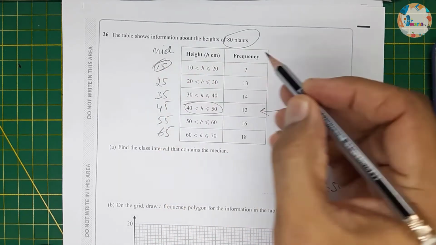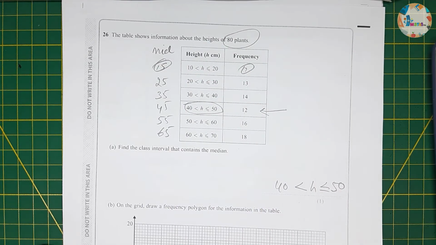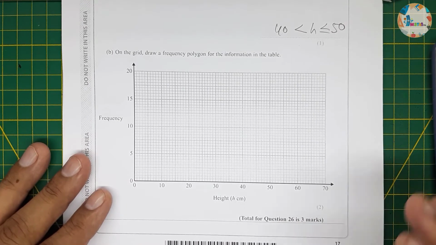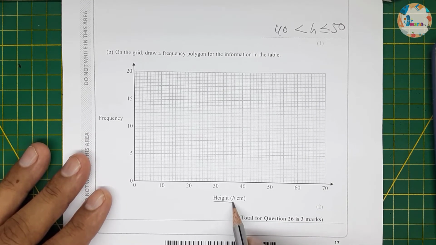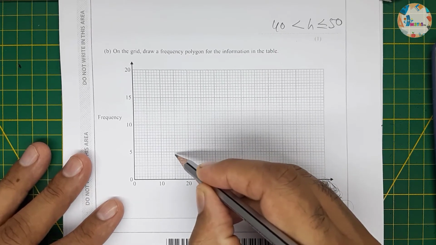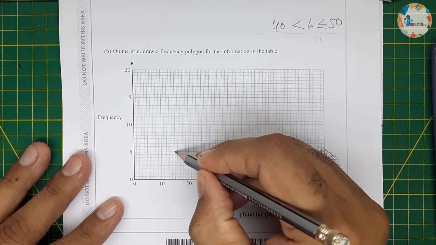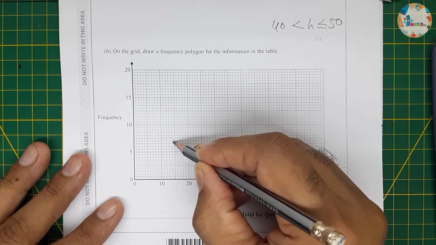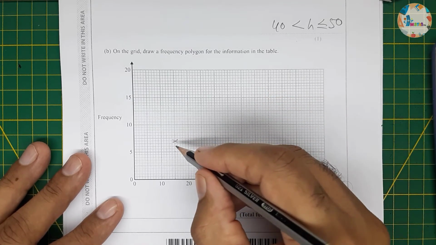So we will be checking 15 and 7. Height will be 7, and height we are taking on this side. So 15 is here and 5 is here, so 6 and 7 will be this point. So our point is this one, first point.